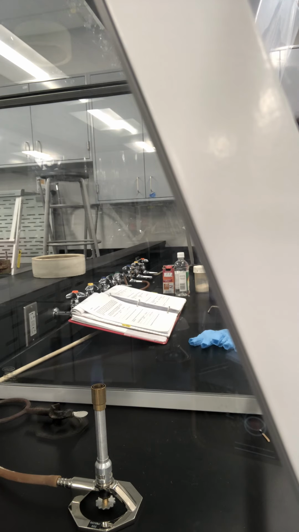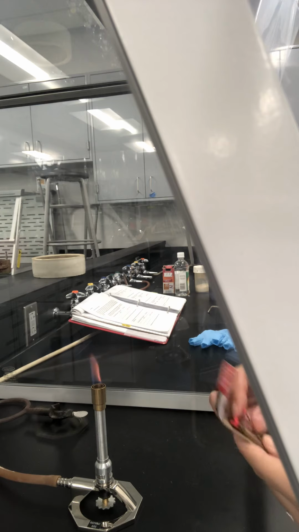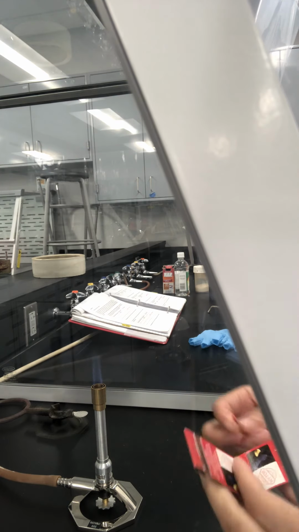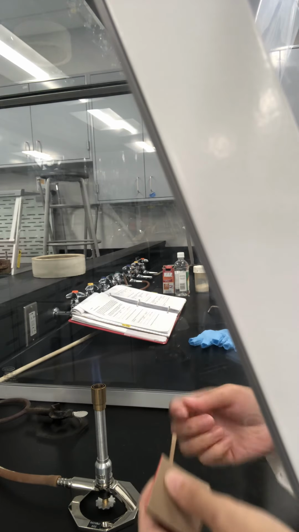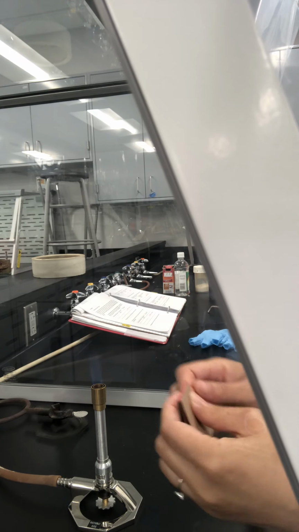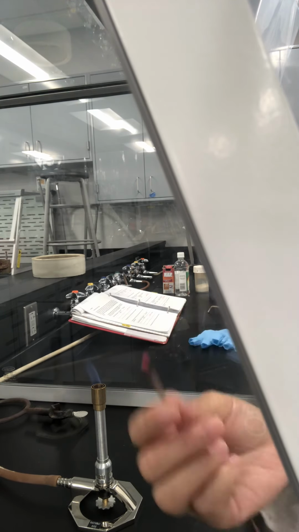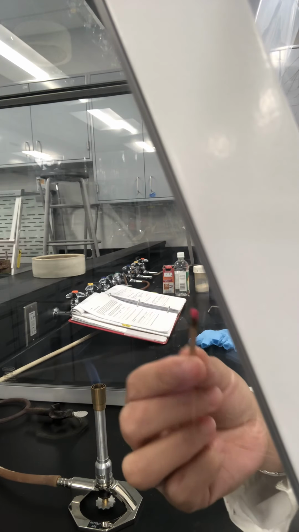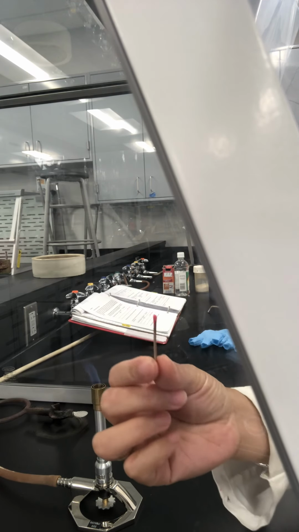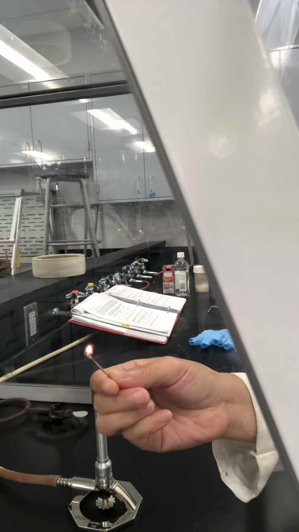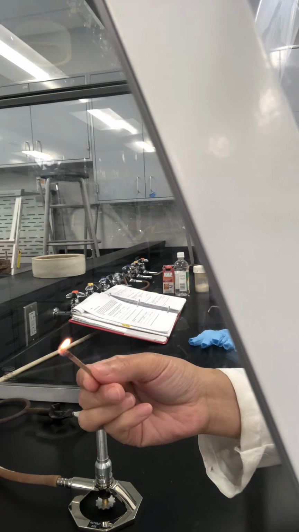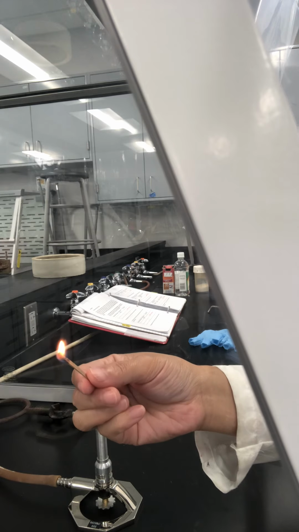The second part, experiment B, is simple. Everybody has experience igniting a paper match. When we ignite the Bunsen burner, I use this paper match. This is before the reaction, before the burning. Okay, so this is during the reaction.